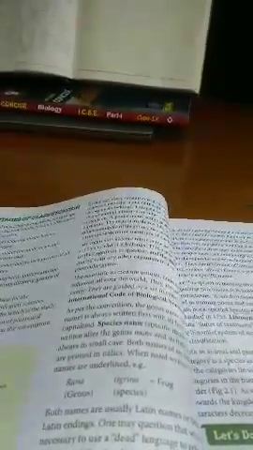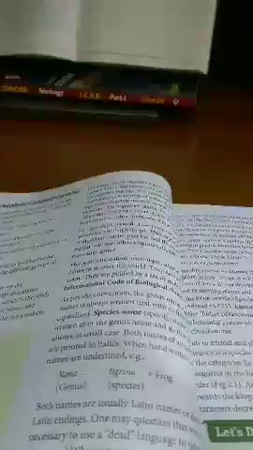And these names include two words in them. That's why this type of nomenclature is called binomial nomenclature. Bi means two, nomial means name. Because these names include two words, that's why it is called binomial nomenclature. Now there are some rules for writing these scientific names.